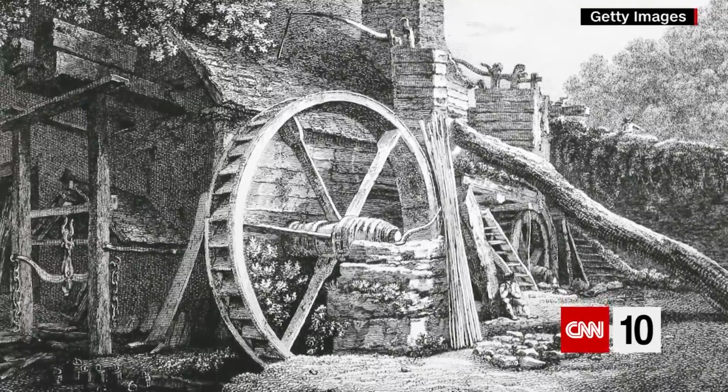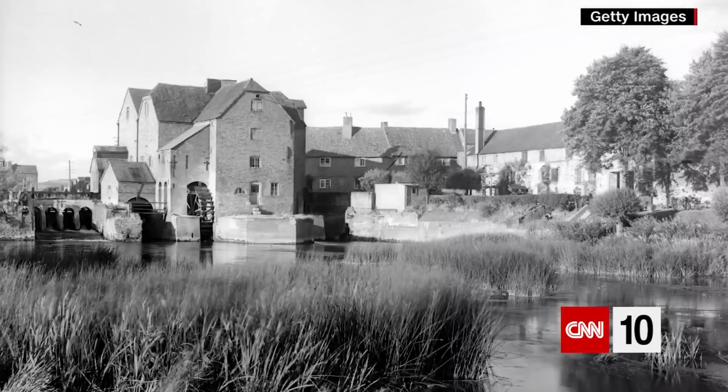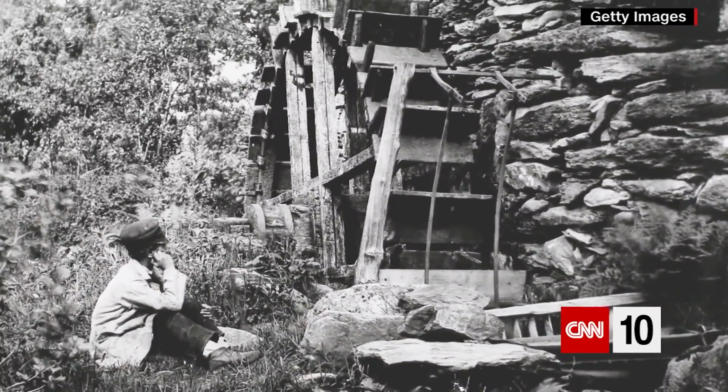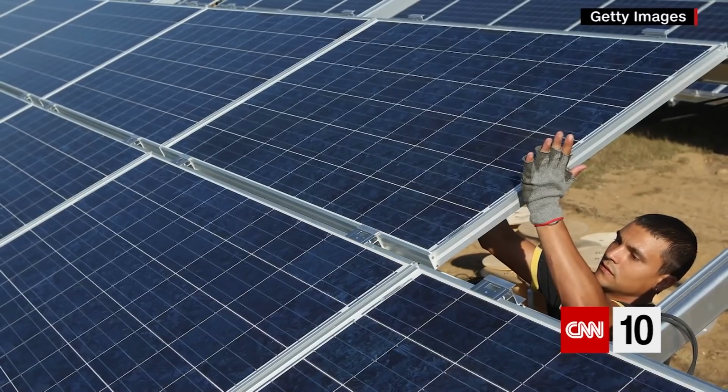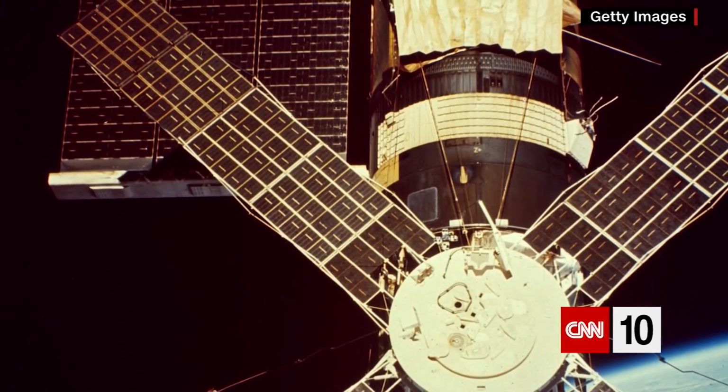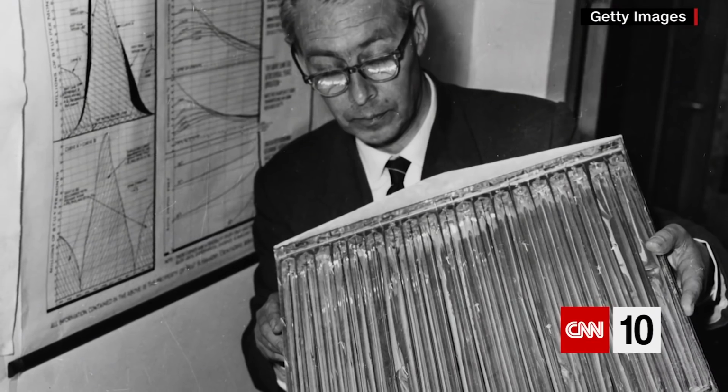Hydropower is also one of the oldest forms of renewable energy. Wheels spun by the current of flowing water provided power for centuries before electricity caught on. Solar panels as we know them are a much more recent invention. Their development really started advancing in the 1950s. They come with some downsides.